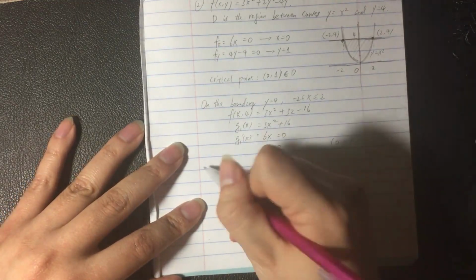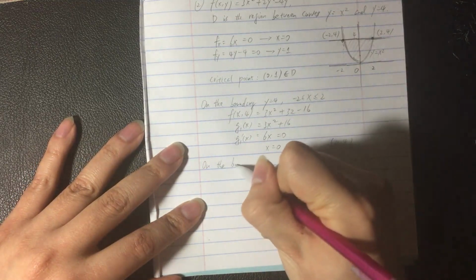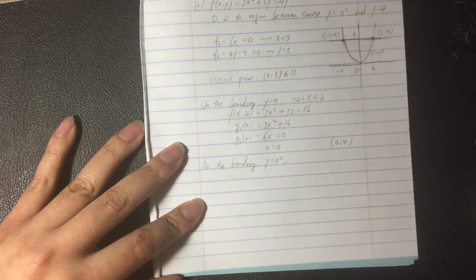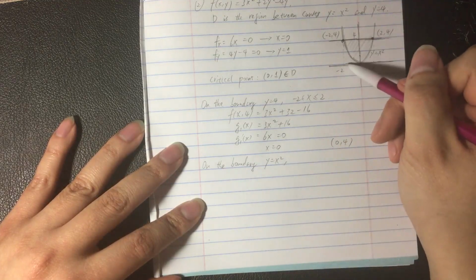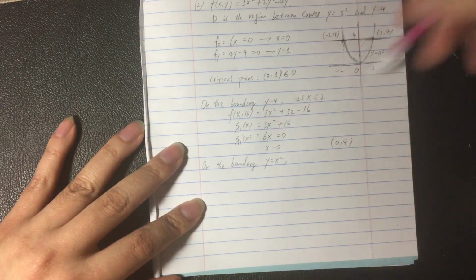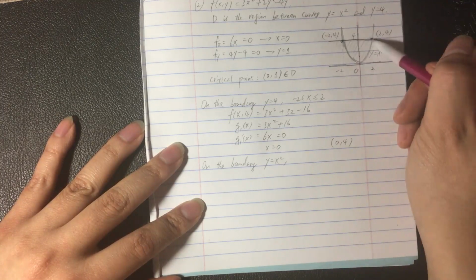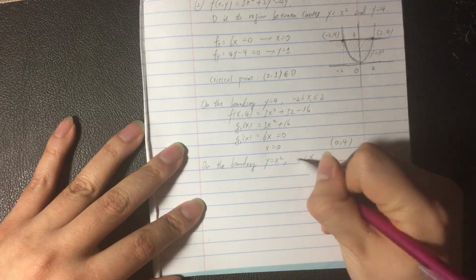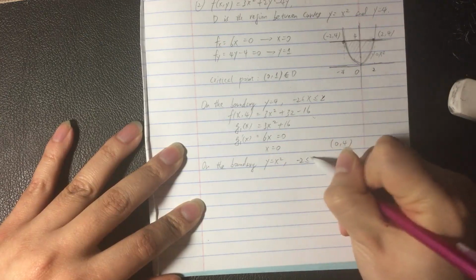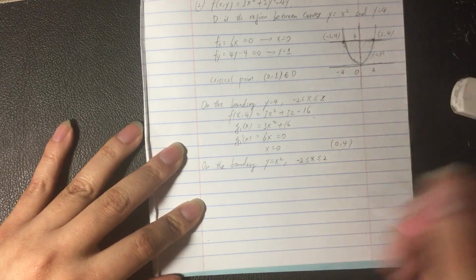Another boundary, on the boundary y equal to x squared. On this boundary y equal to x squared, x is also between negative 2 and 2. It's not an entire parabola, only this piece. So for this piece, x is between -2 and 2.